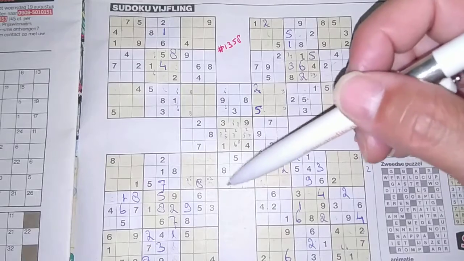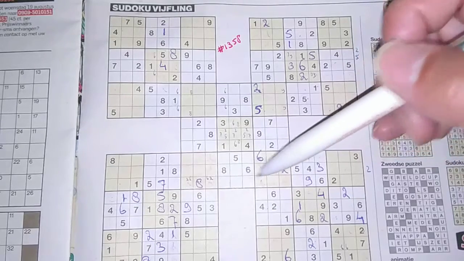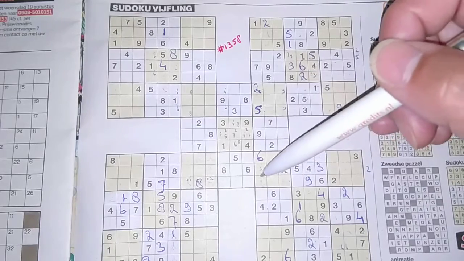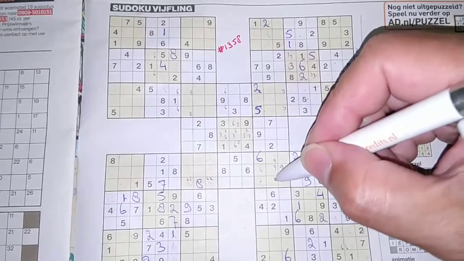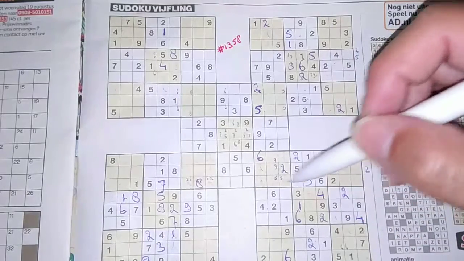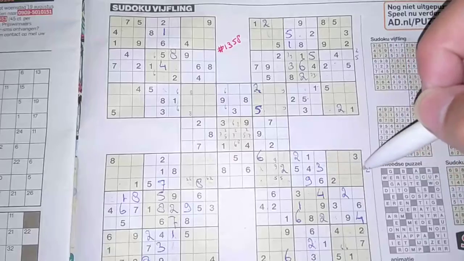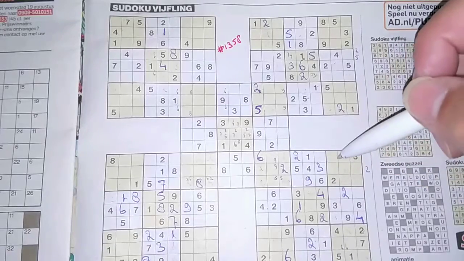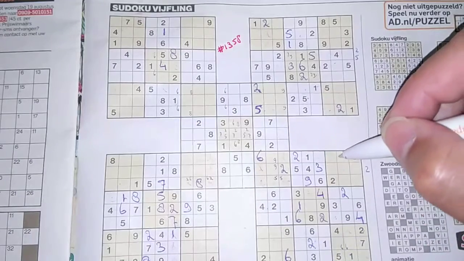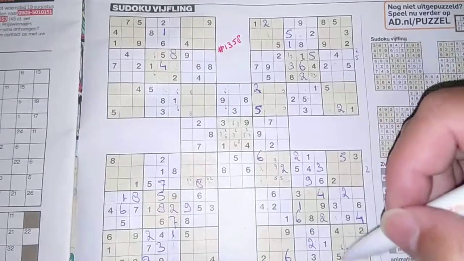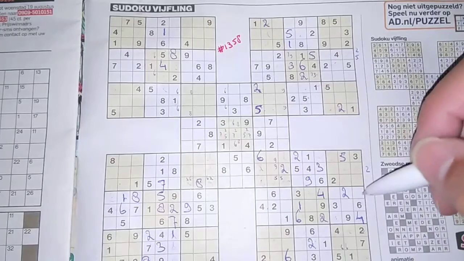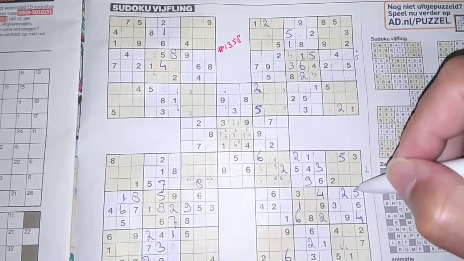We have a 5 here, so these 3 boxes cannot be a 5. The 5 should be in one of these 3 boxes. I see here already a 5, so no 5 there. So the 5 could be here or could be there. That means the 5 in this row, 5 in the row above. So in the first row, the only two places for the 5 are here or there. We see here 5, no 5 there. 5 should be there. 5 in this column, 5 in the column next. So in the last column, the only place for the 5 should be there.